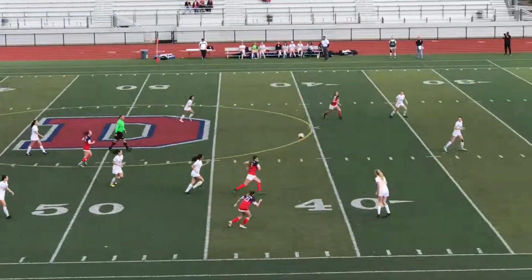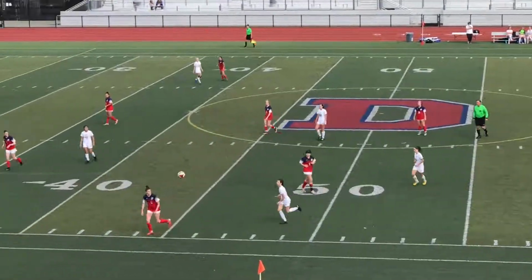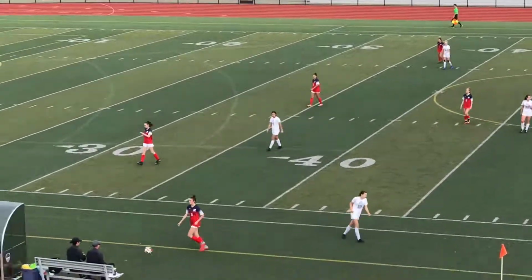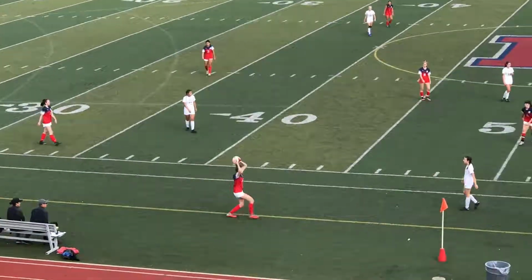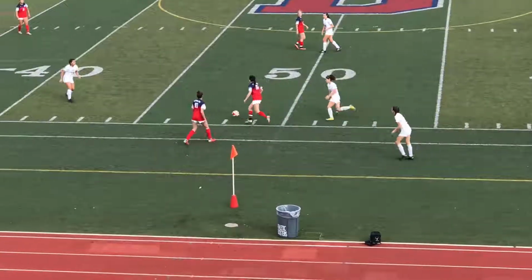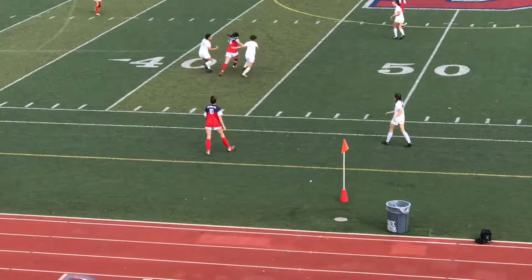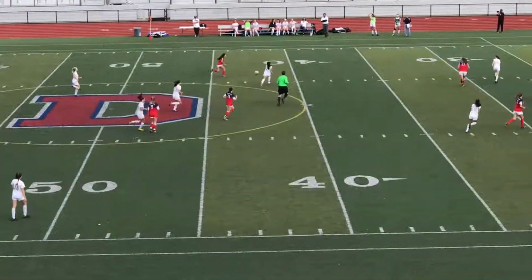Dublin on the end of that, sending it again, and finally Windsor clearing that. That's going to drop. Dublin High throw in. Dublin High controlling that throw in. Working it through the midfield. Now to the far side.